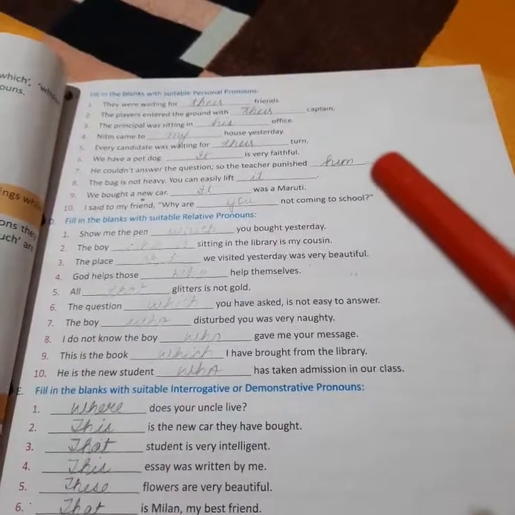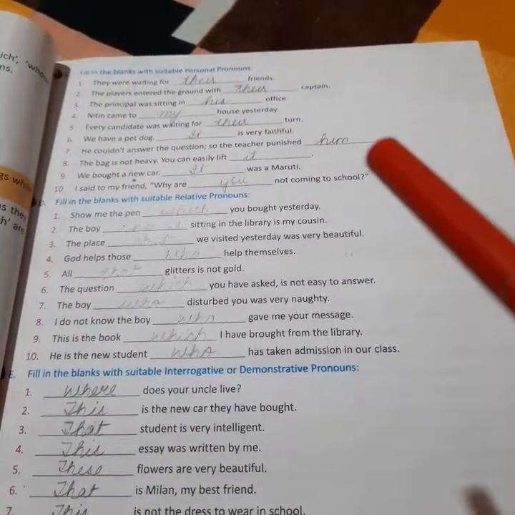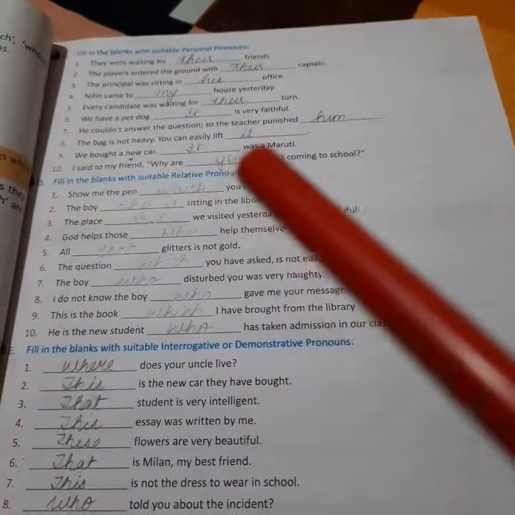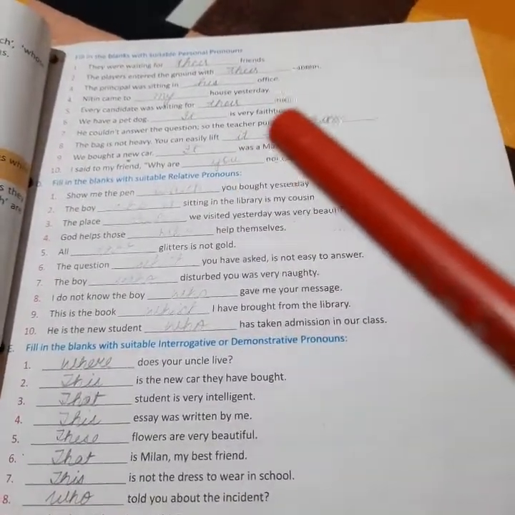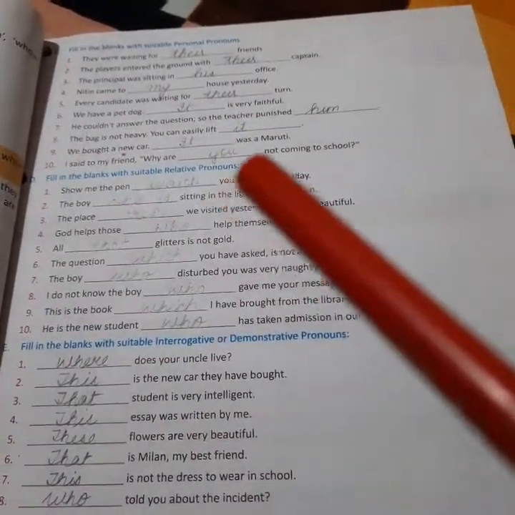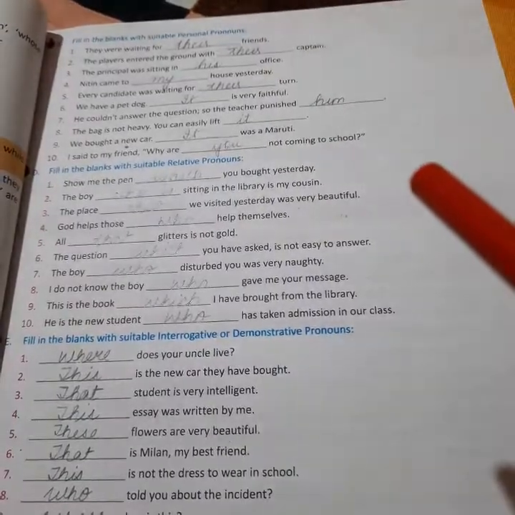He couldn't answer the question, so the teacher punished him. Why are we writing him? Because we are talking about a boy, and that is he. And so we are writing him for it. The bag is not heavy. You can easily lift it. We bought a new car. It was a Maruti. I said to my friend, why are you not coming to school?